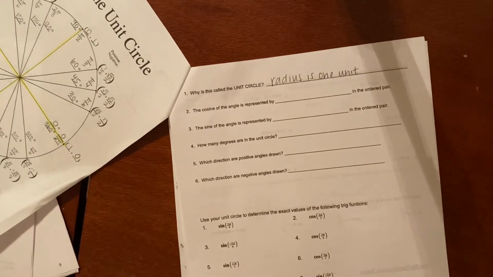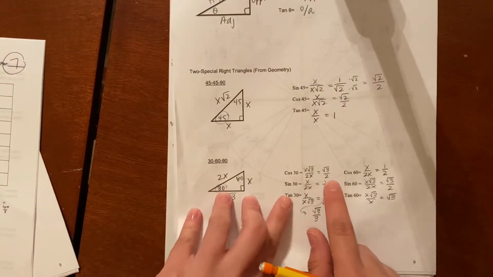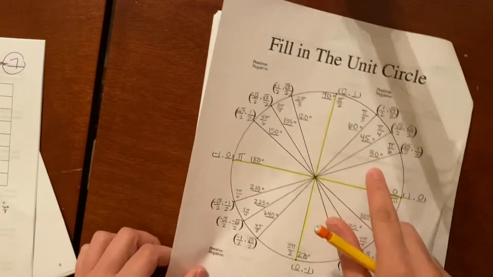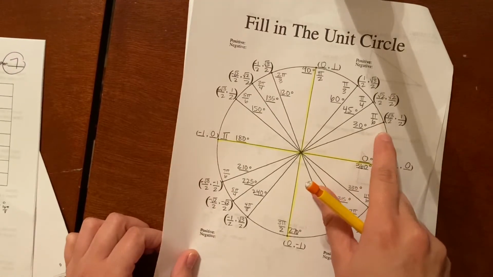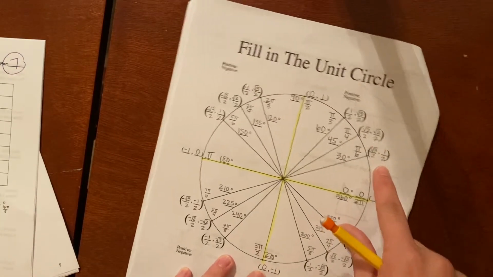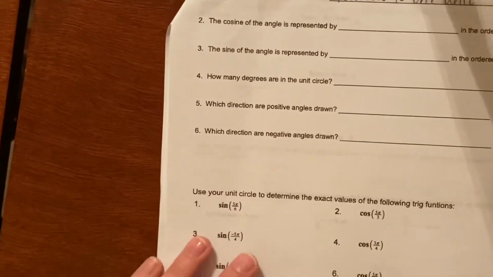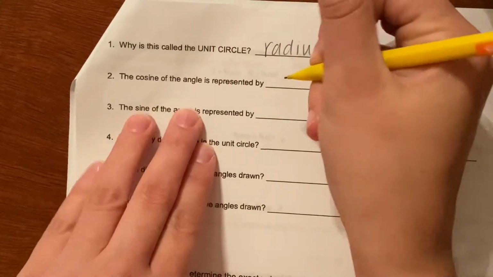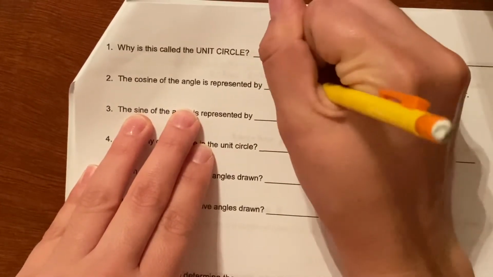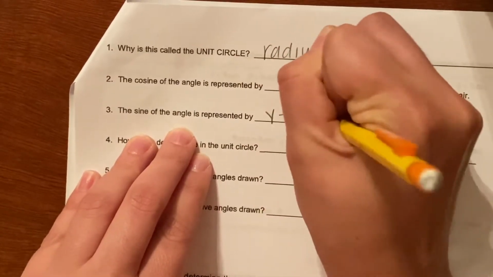Next part, cosine is represented by blank, sine is represented by blank. So let's go back to what we did on this previous page, and let's look at that 30-degree angle. Cosine is root 3 over 2. So at 30 degrees, that's where we got that root 3 over 2. Sine is 1/2. That's where we got that 1/2. So the x value is cosine, the y value is sine. Should I zoom in some? Probably. So cosine is the x value. Sine is the y value.